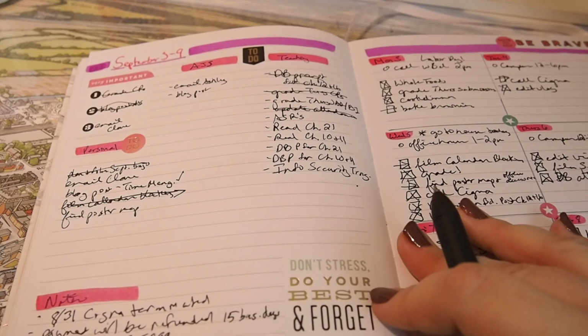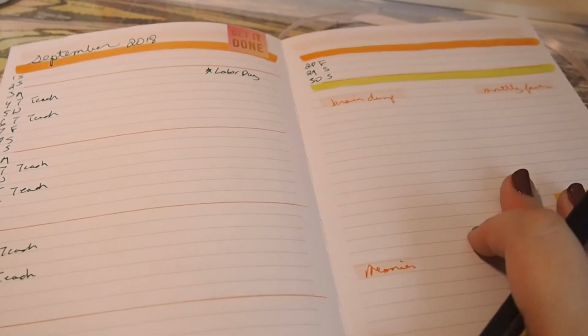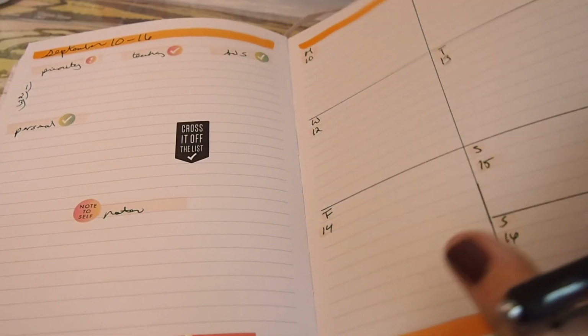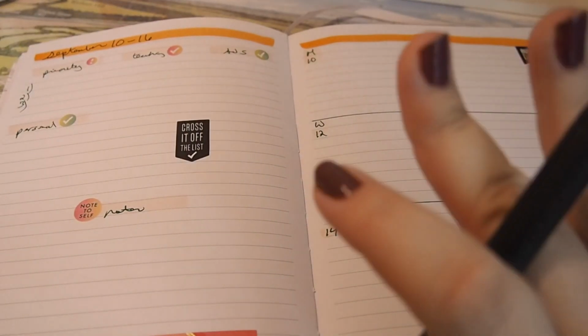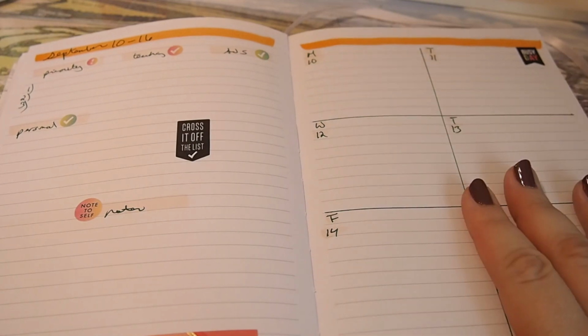There's certain things that are just going to have to wait for a little bit. But this is my new spread. I'm kind of digging the color scheme. I think as we move forward through September, it will start becoming a lot more autumnal. I'm getting so excited for fall. But yeah, that's the bullet journal.